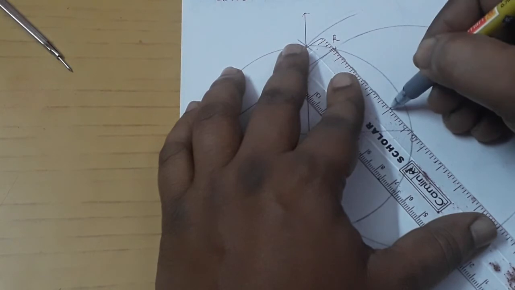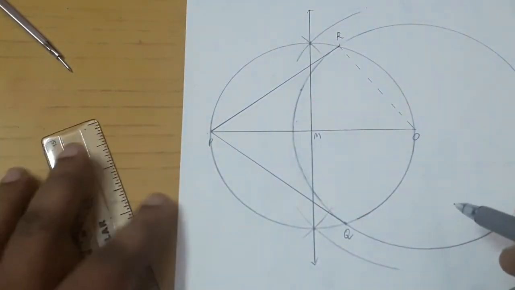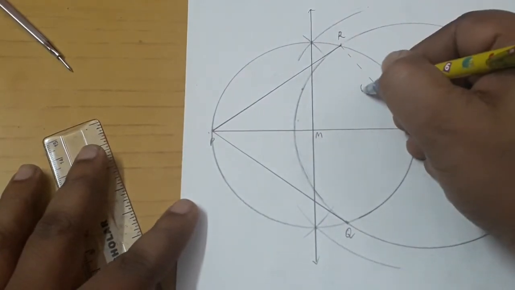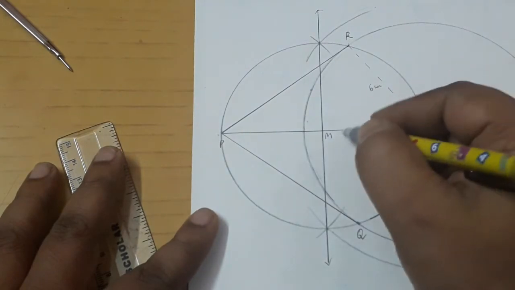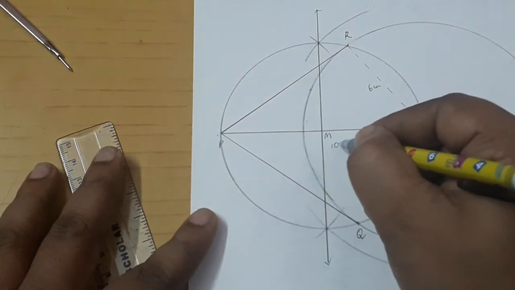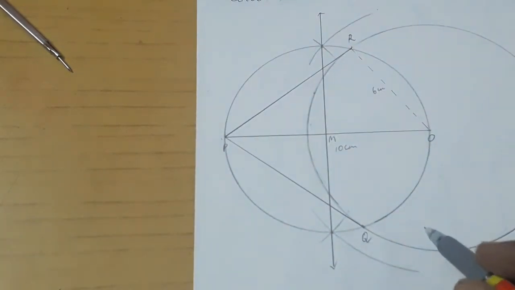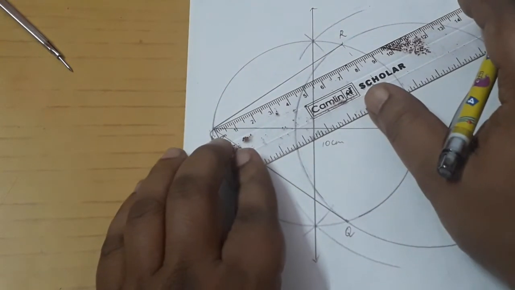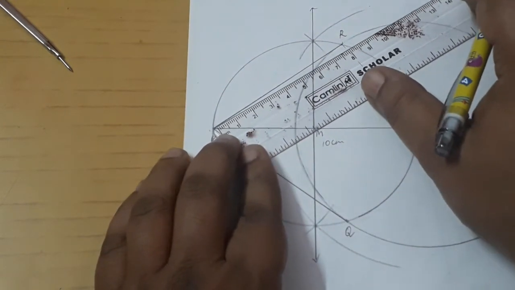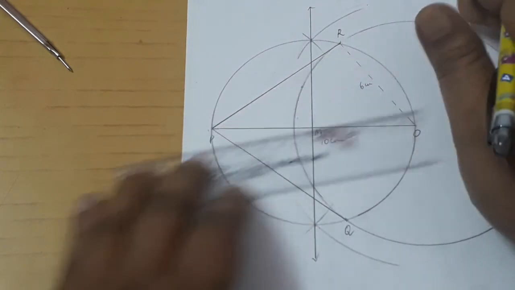This is actually the radius of the big circle, and as we know, this is 6 centimeters. Okay, we know this entire length is 10 centimeters, so this has to be 8 centimeters if we apply the Pythagoras theorem, but we need to measure and see how much exactly it is. Is it coming 8 centimeters, less than that, more than that, let's see. Okay, so it's coming exactly 8 centimeters here.